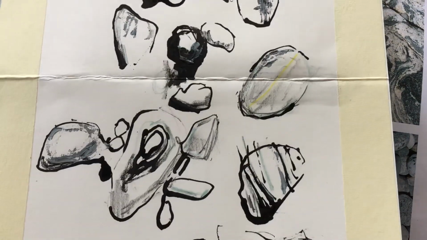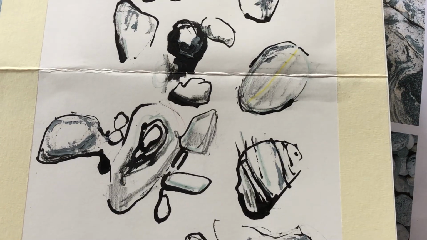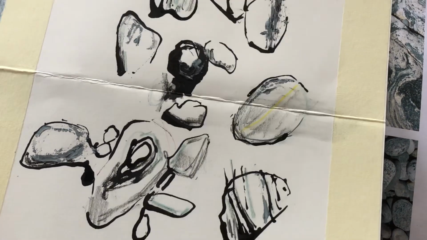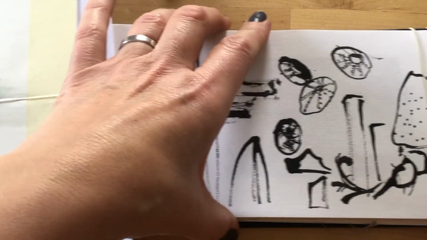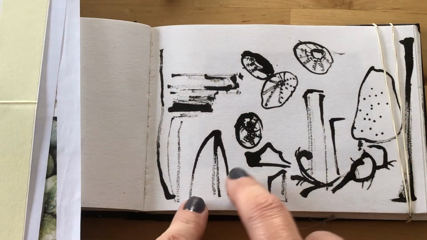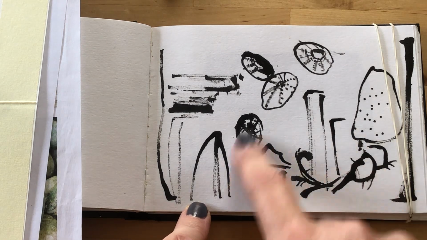This is vegetation that's been left on the beach or growing around the edge of the beach. Another one is this one here. So quite chunky actually, basic.